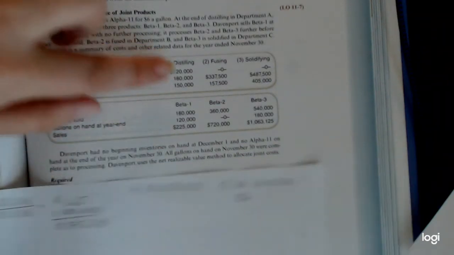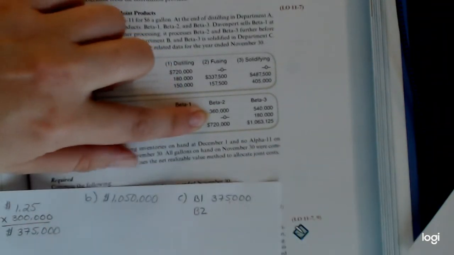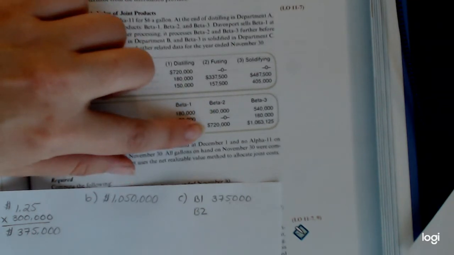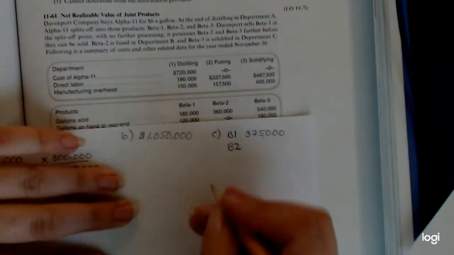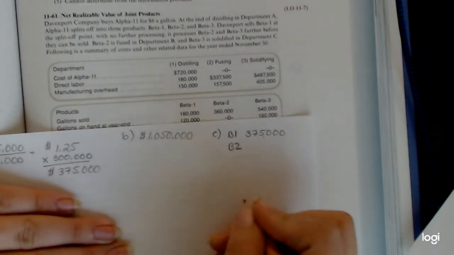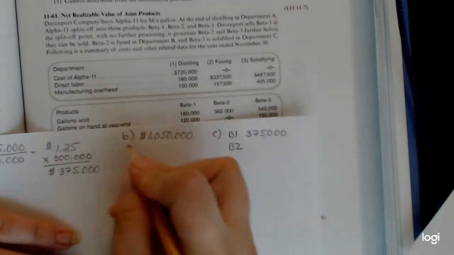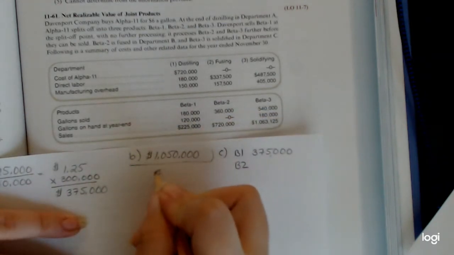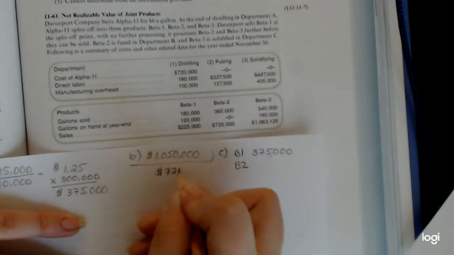Like we did before, because there is no ending inventory. Everything we produced, we sold. So that 720,000 is going to be our starting point for B1. Let me put my notes over here. So we're starting with a sales value of 720,000.